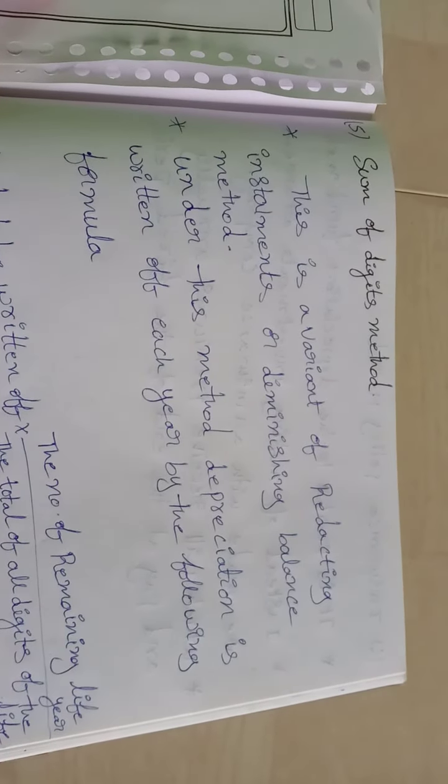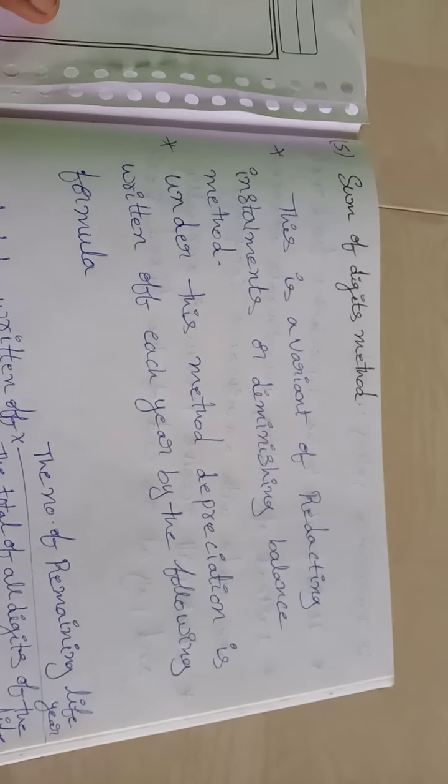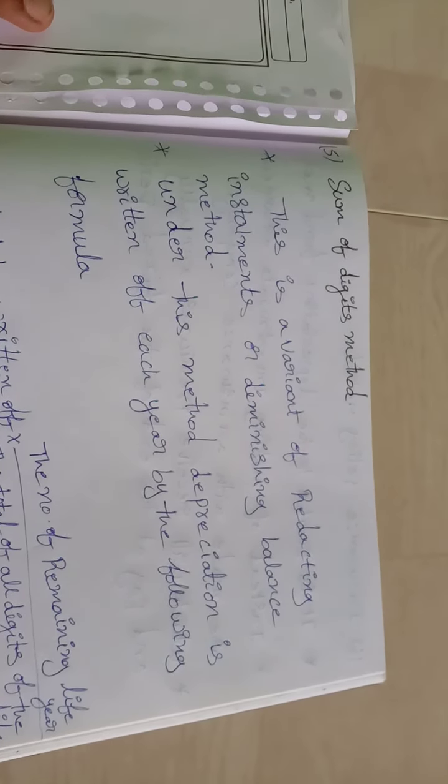Next one is sum of the digits method. This is a variety of the reducing installment or diminishing balance method.